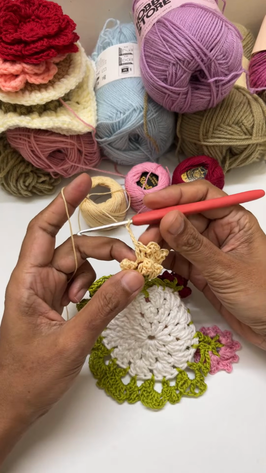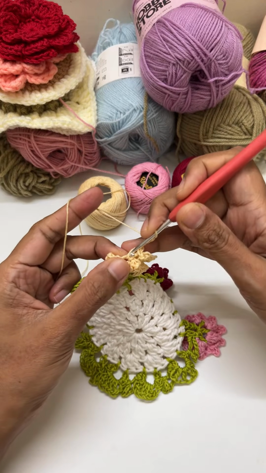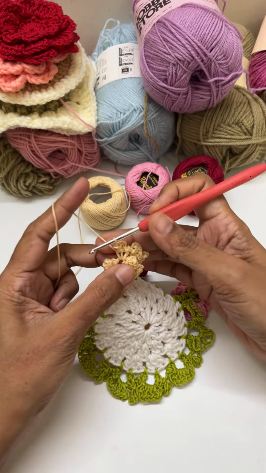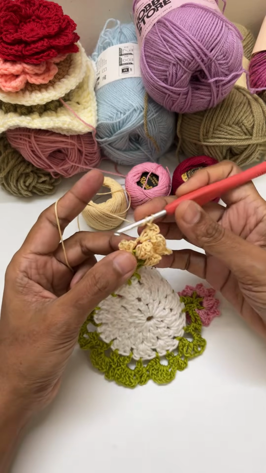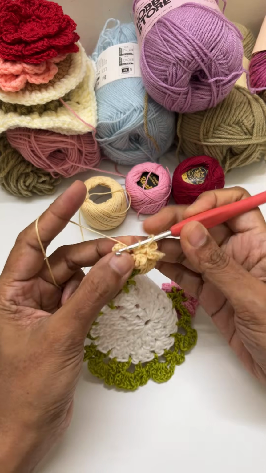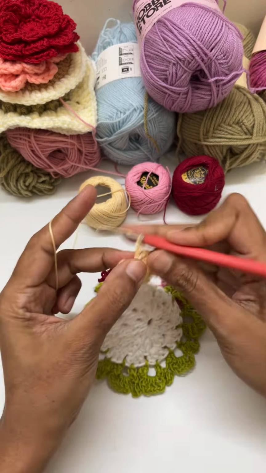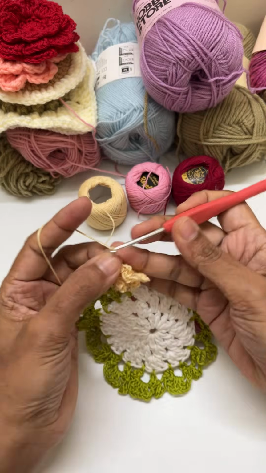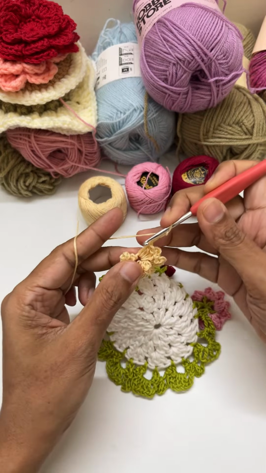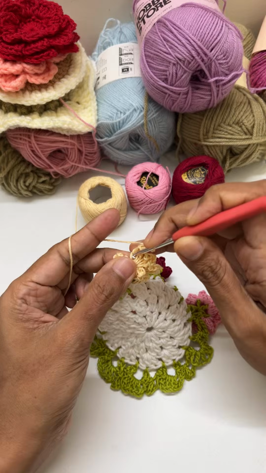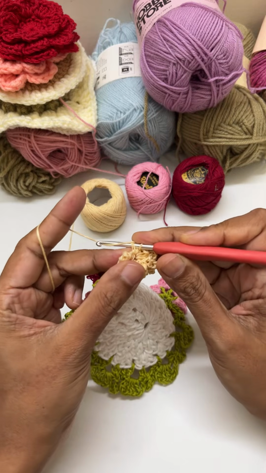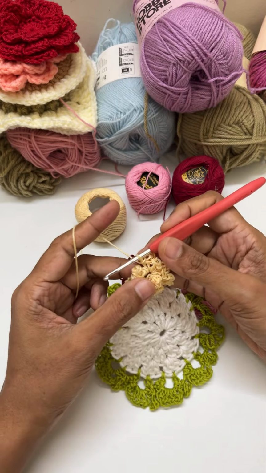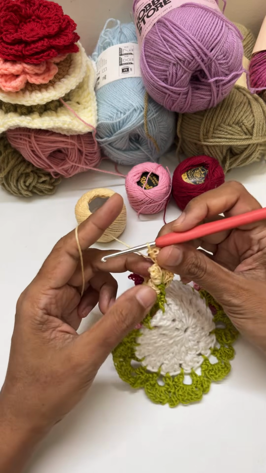So this is the first petal and slip stitch. Go back into the same place and make your next petal. 1 and 2, 3 chains, and insert your hook into that base of the double crochet. Our chain, 2 petals are done.